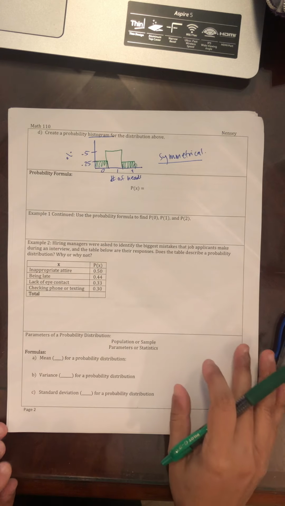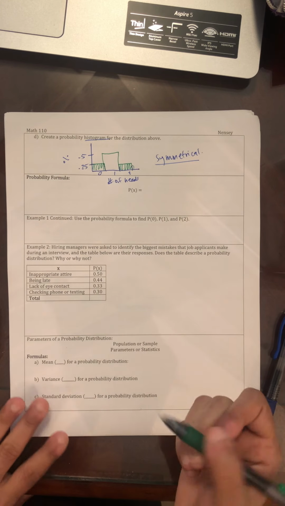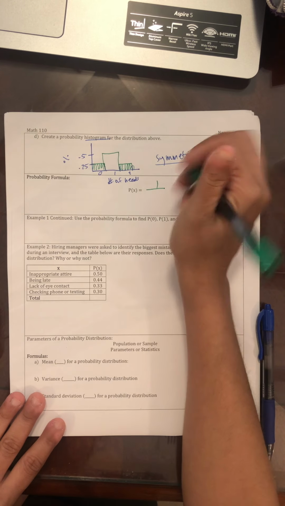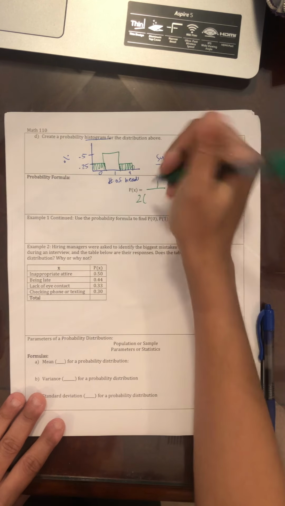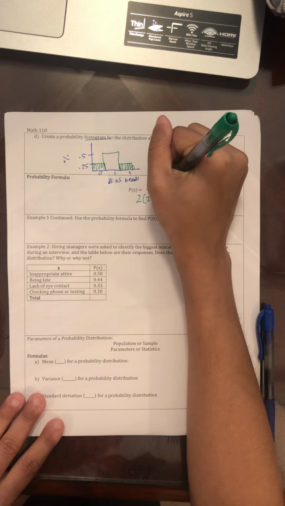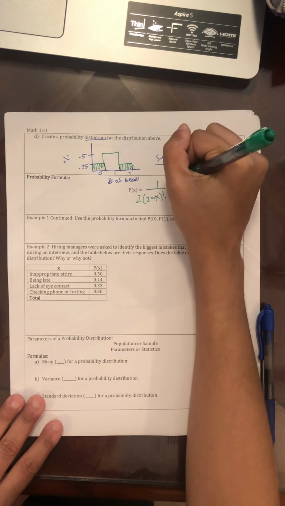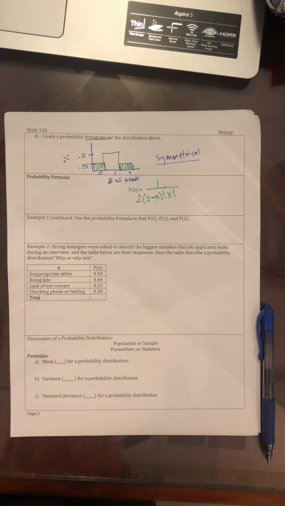The probability formula. You're more than welcome to use this. The formula is 1 over 2 times (2 minus x) factorial times x factorial. Okay, so it's always going to be this formula. It's not going to change. We're going to go ahead and have practice with it, and then I'm going to have you guys try 2 of them out, and I'll write out the answers. But you guys are going to do them if you want to do them.